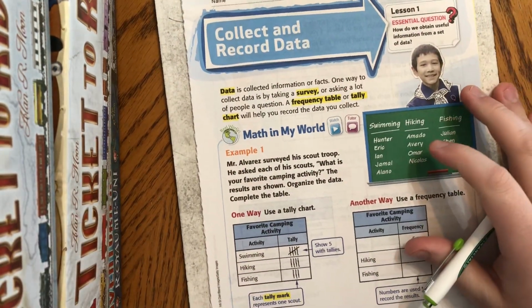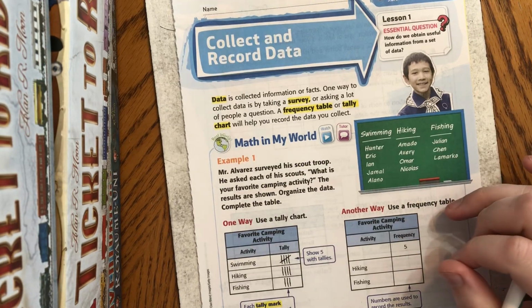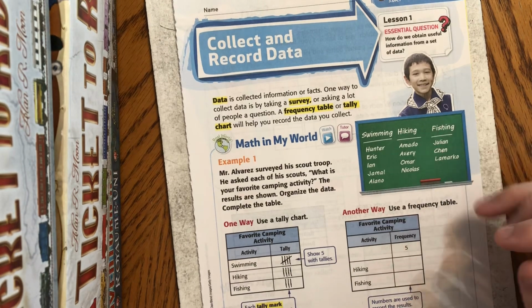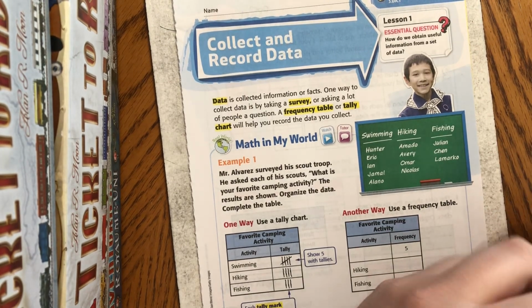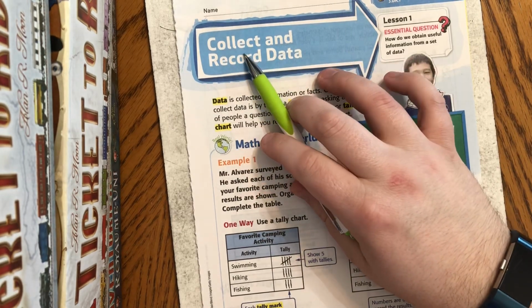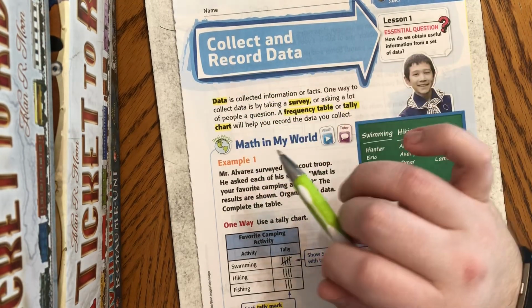We are working on Math Lesson 1 in Chapter 12. Chapter 12 is all about recording data and making graphs and charts. So today you can tell our blue lesson is called Collect and Record Data.